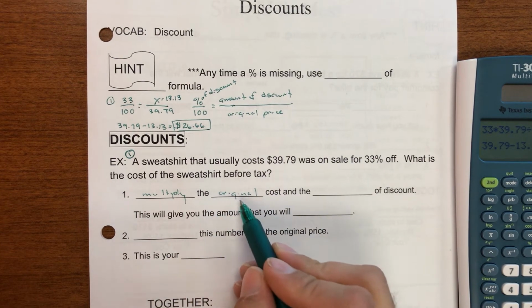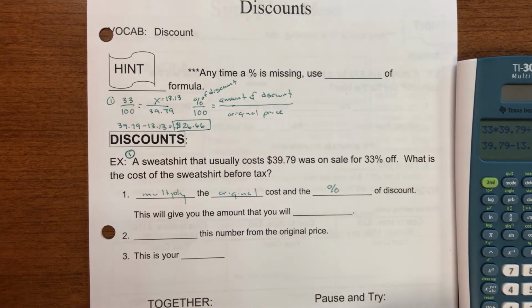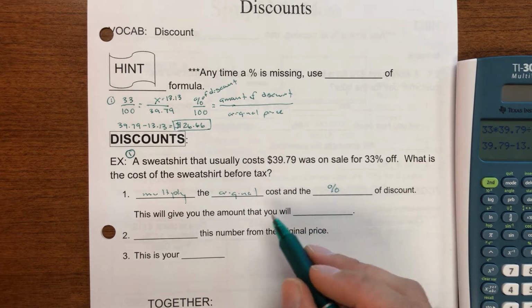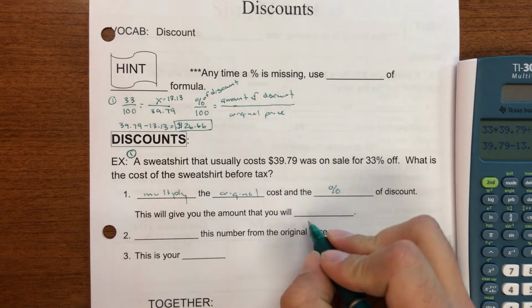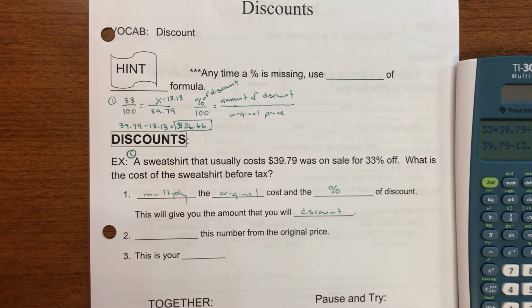So I'm going to multiply the original cost and the percent. And that's going to give me the amount of discount. This tells me the original times the percentage gives me the amount of discount. So that will give me the amount that you will discount, okay?